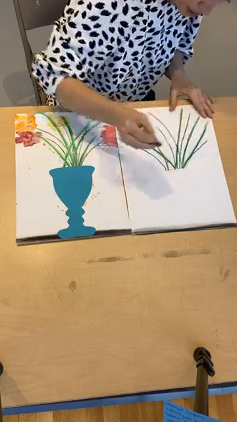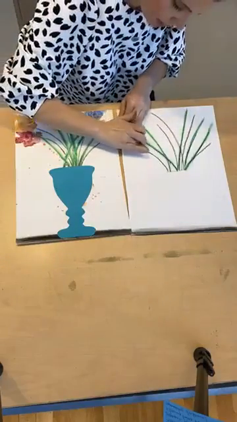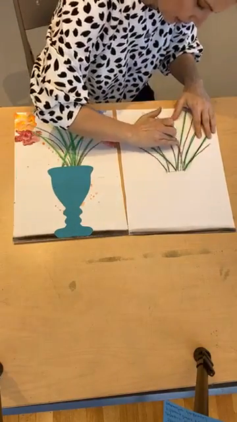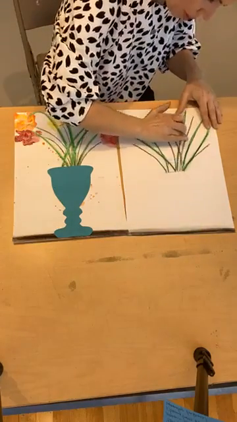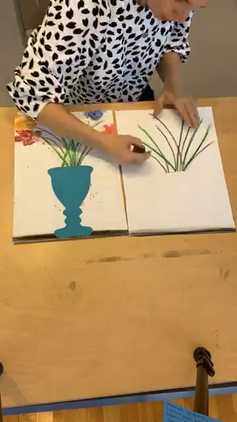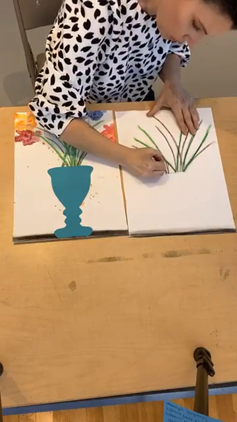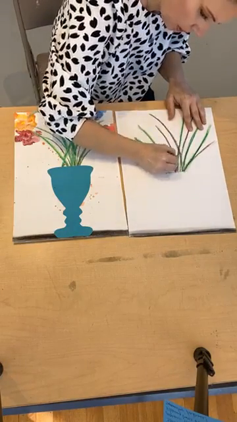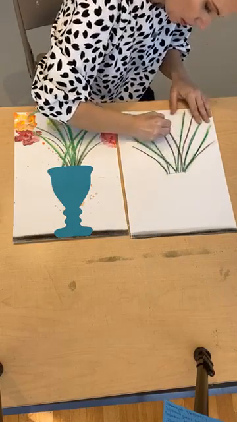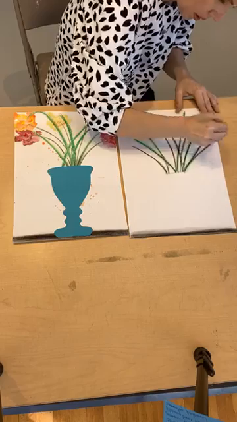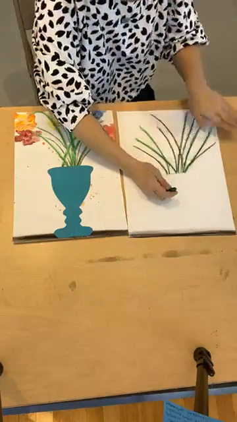And I'm just doing this so I can kind of show that my stems are different than my leaves. And you don't have to do this. It really just depends on how much detail you want to do with this. And if you think there's too much red, go over it with some green until you're happy with it. There we go. All right, I think that's good enough for me.